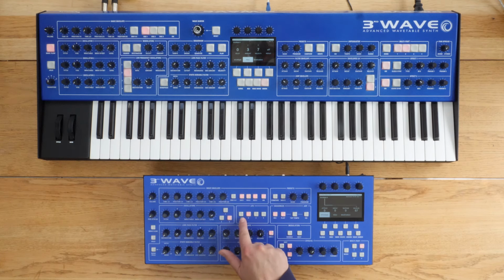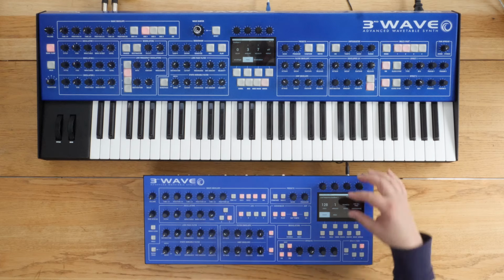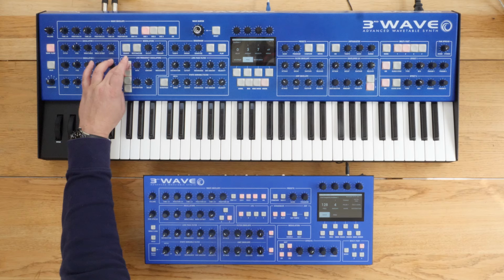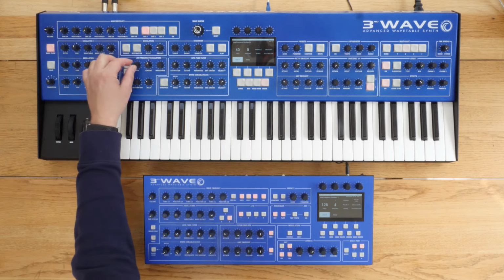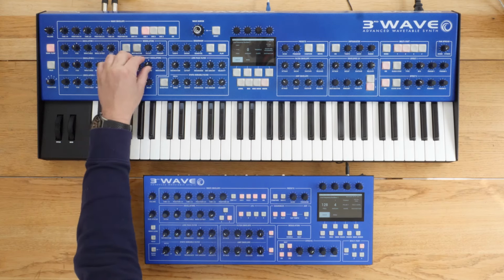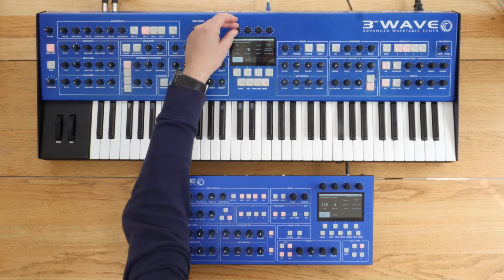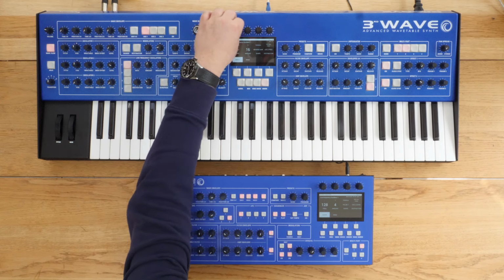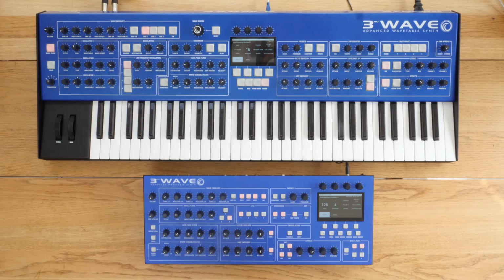On the desktop, we've just got these 4 buttons to select which LFO we're looking at, and we change the values using these knobs here. On the keyboard version, we've still got to select which LFO we're going to be using, and then we use these knobs here to change the values rather than having to move a whole 6 inches up to these contextual ones. So again, there's very little in it.